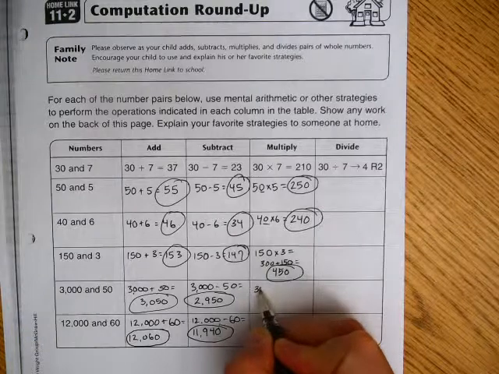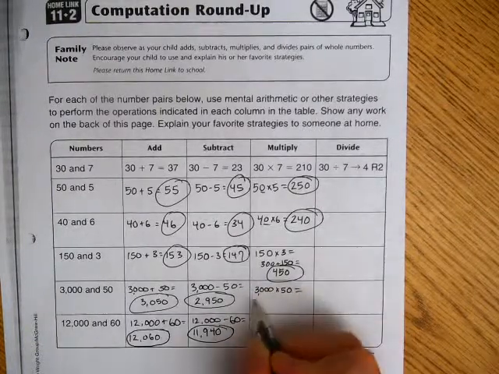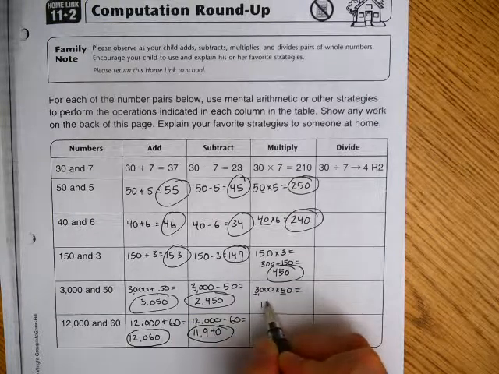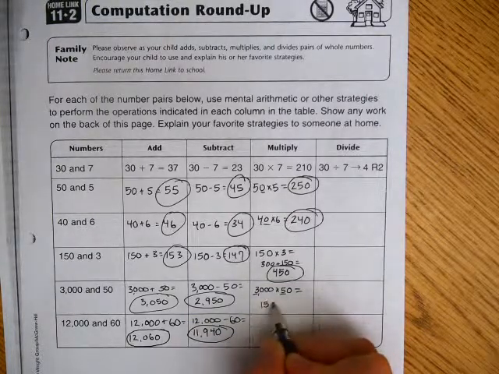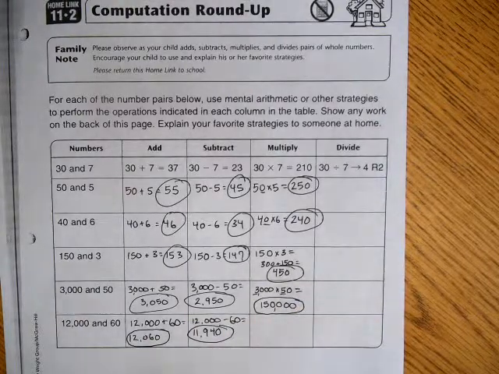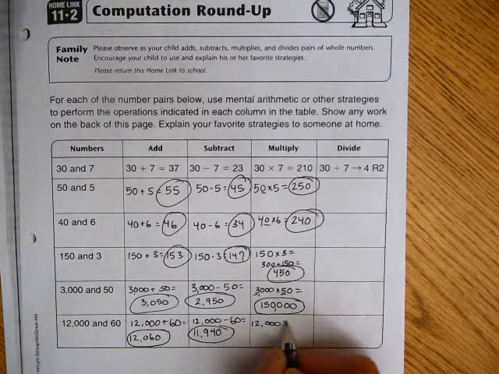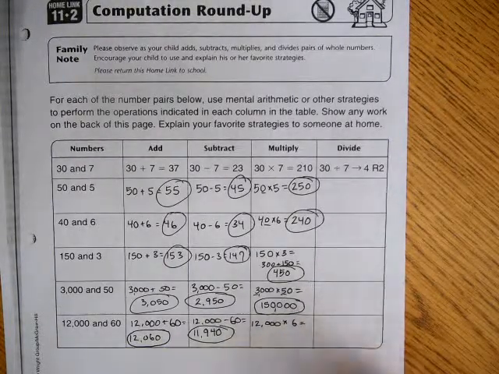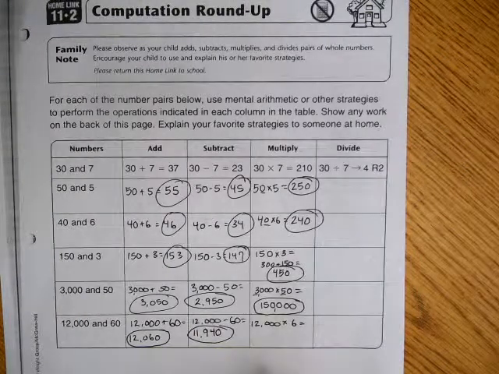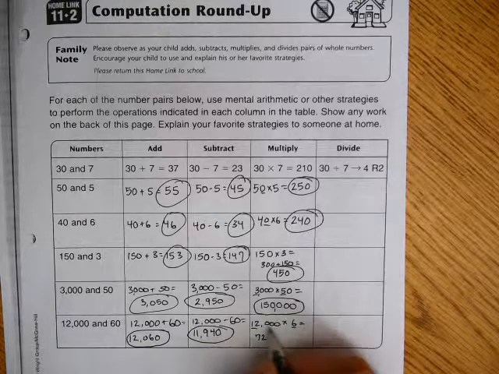Now 3,000 times 50. I'm going to do 3 times 5 and get 15. And then I'm going to add 4 zeros on the end. 1, 2, 3, 4. And that's going to be 150,000. And the next one, 12,000 times 60. I'm going to do 12 times 6, and I'm going to get 72. And then I'm going to add the 3 zeros for 72,000.